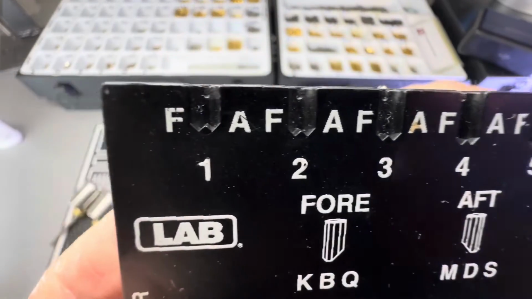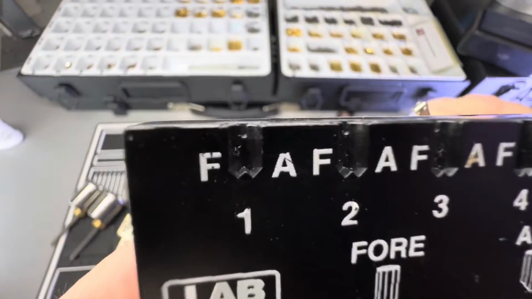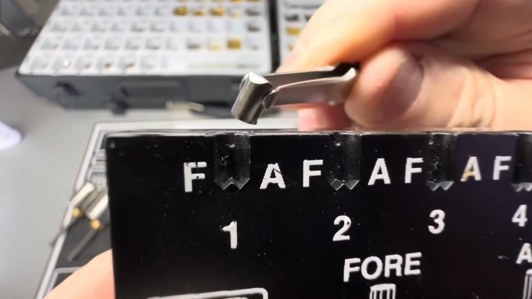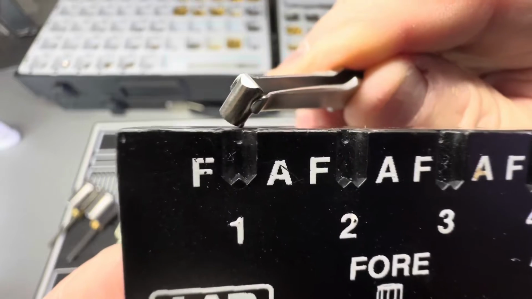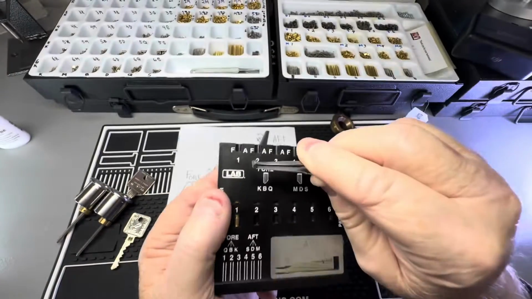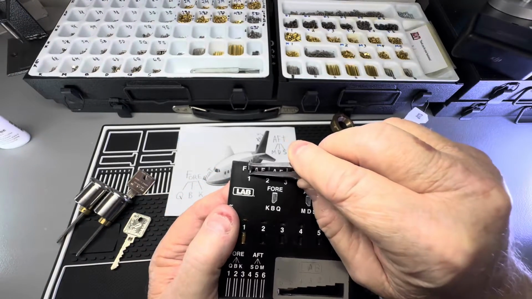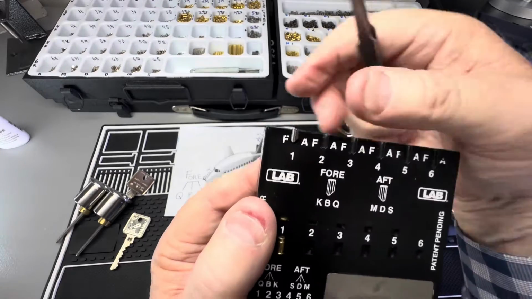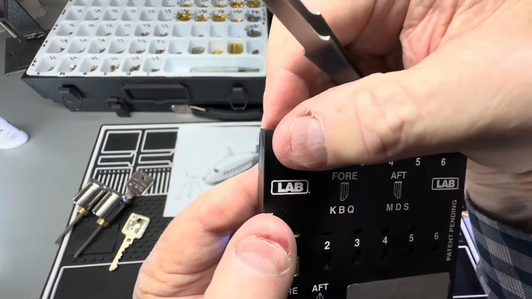Can you see that? See where the pin goes in there, that little notch? This notch fits right in that slot. So it tells you whether it's forward or aft by being in that little slot.